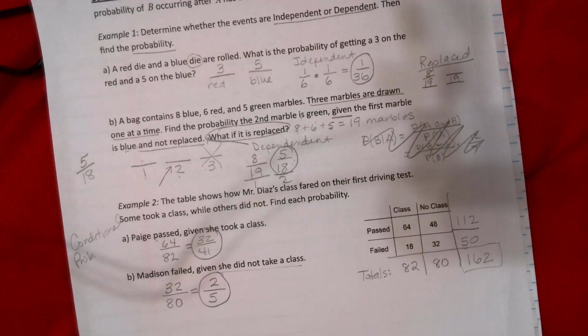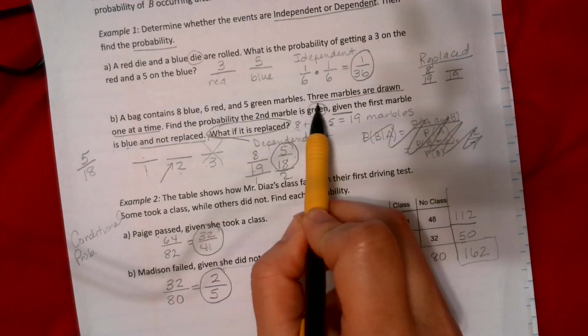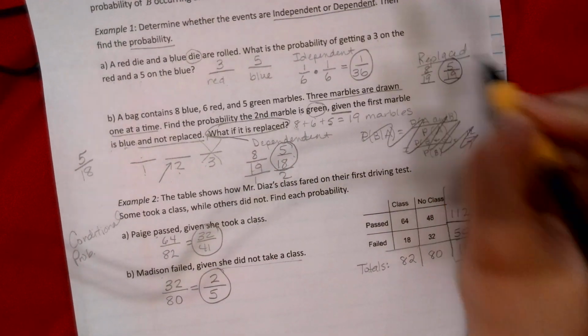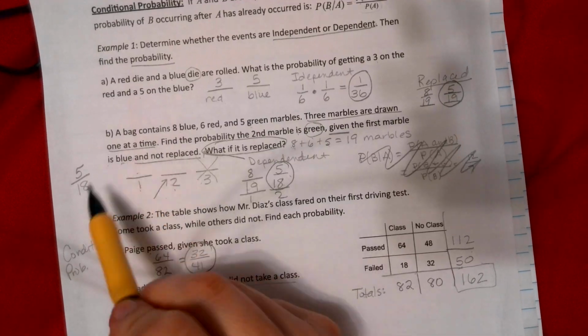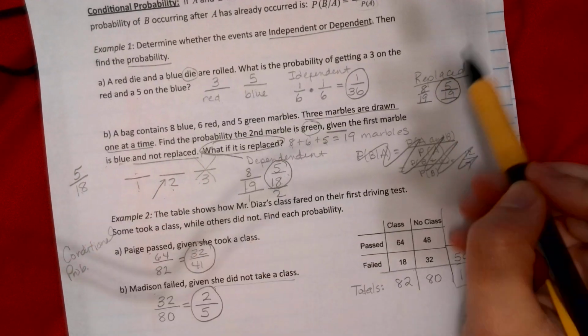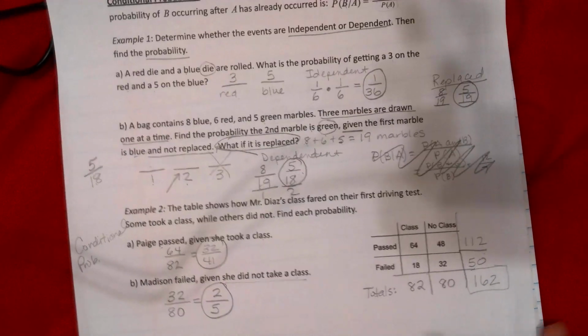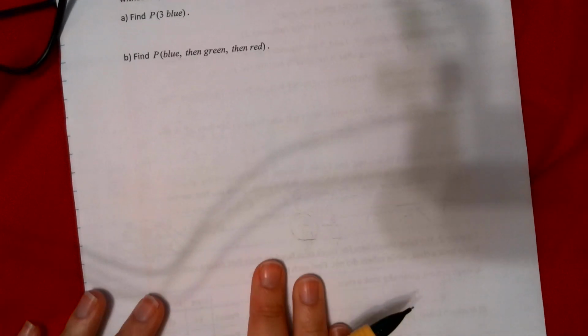We put it back. We want to choose a green. There were 5 green, so it changes your denominator. If it isn't replaced, it's 18. If it is replaced, it goes back to 19. Okay, so sorry for that being a little backwards, but hopefully that makes sense.